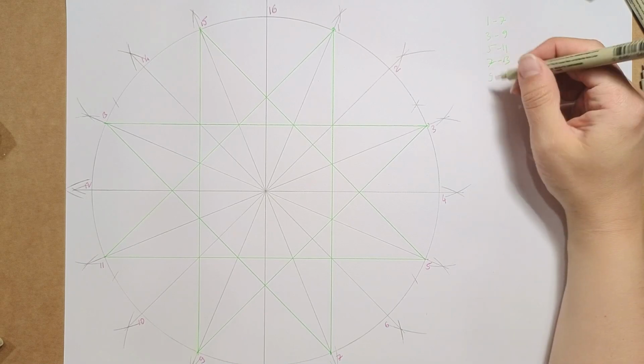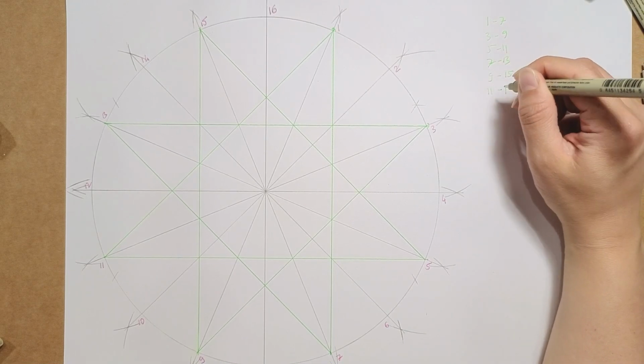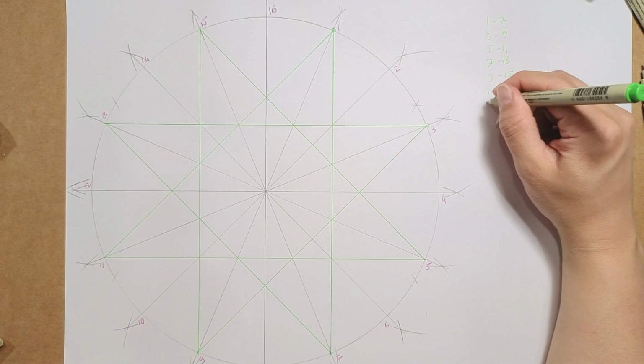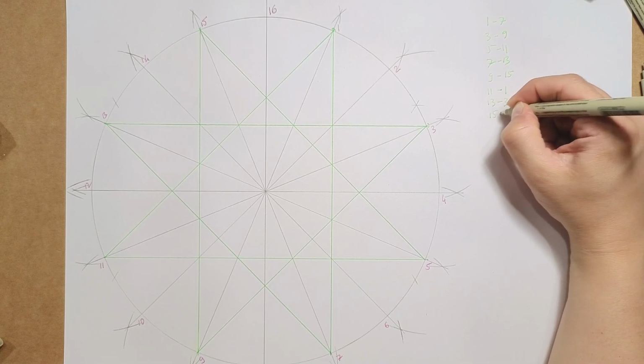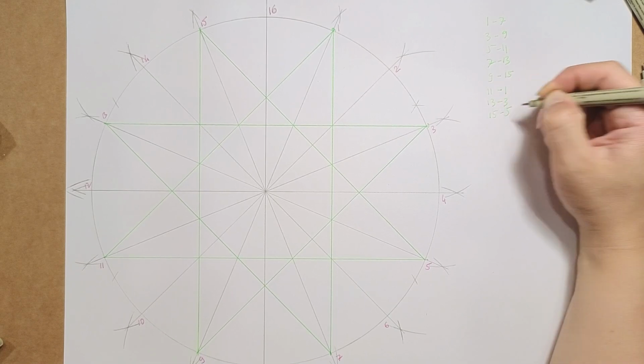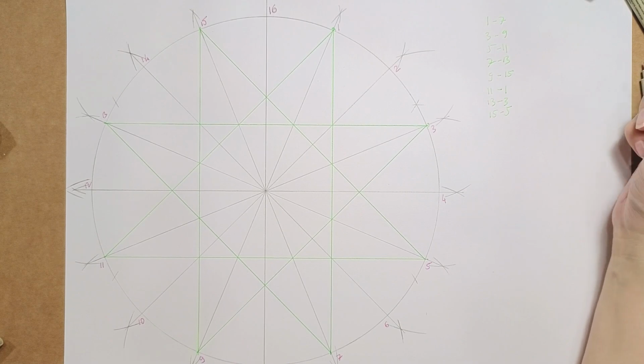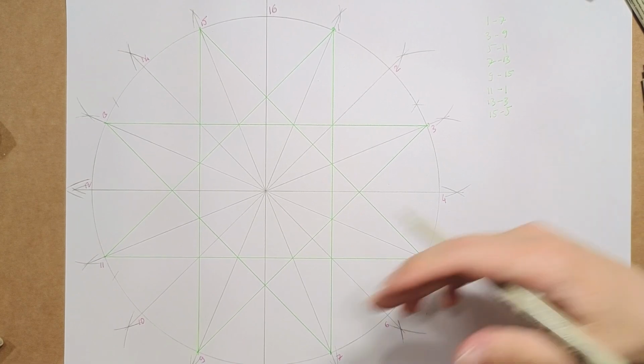So 11 to 1, 13 to 3, and 15 to 5. Should look like this.